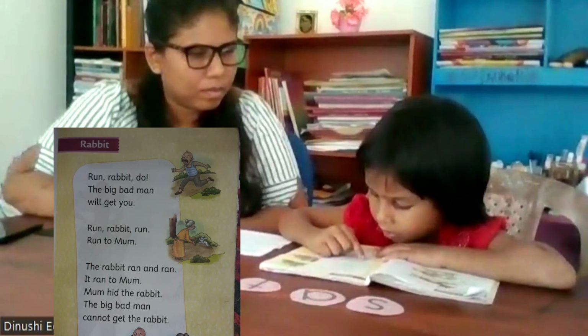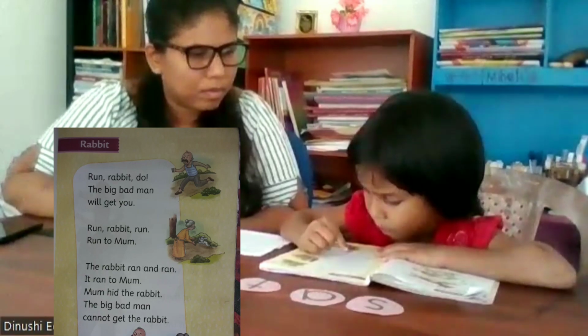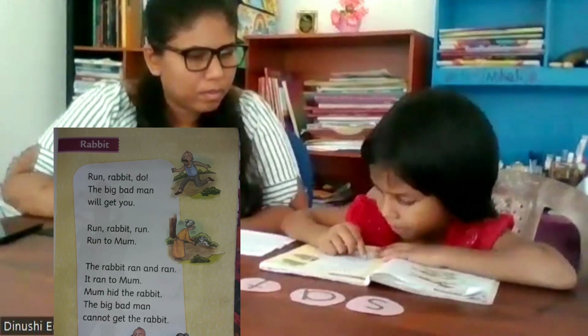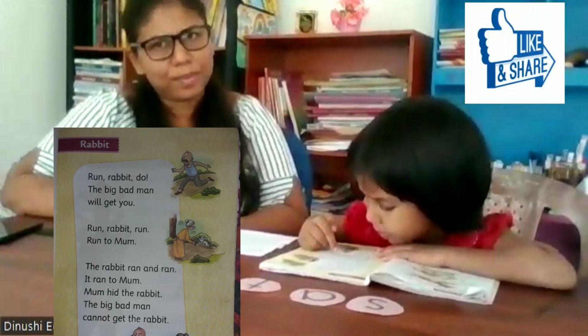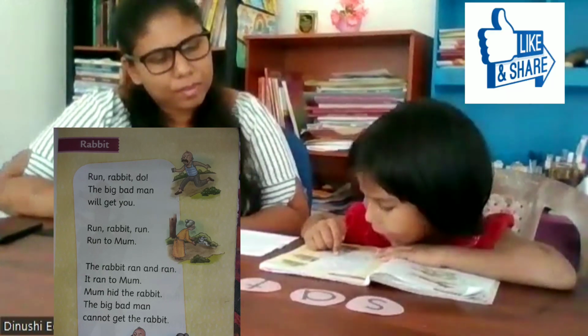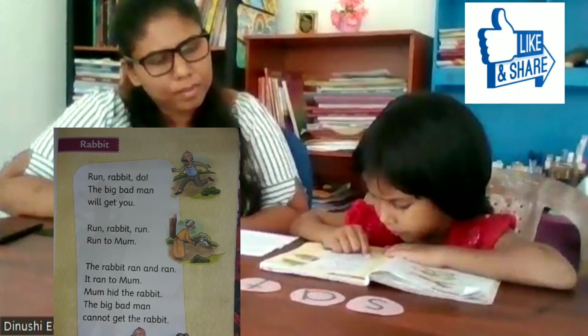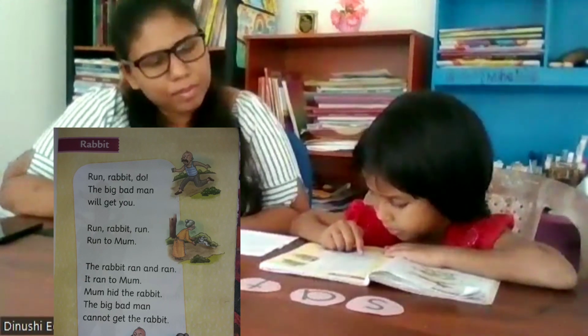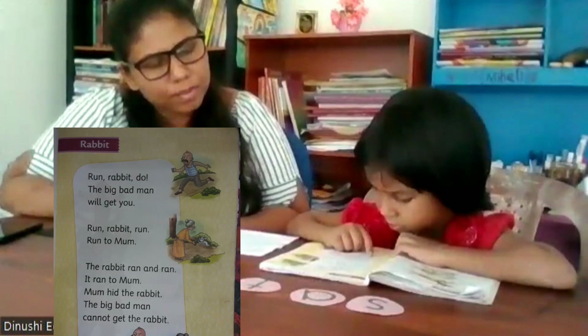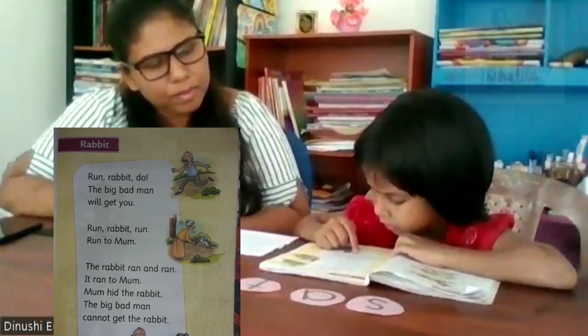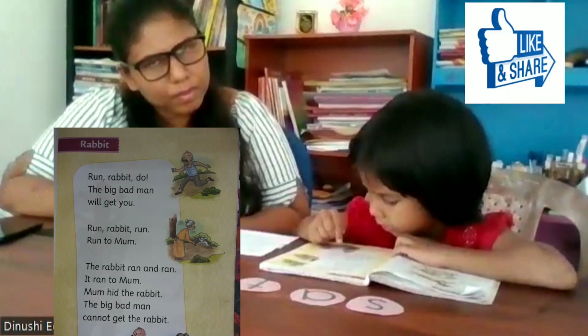It ran to mom. Mom hid the rabbit. The big bad man cannot get the rabbit.